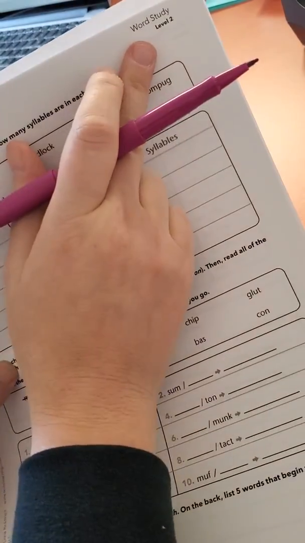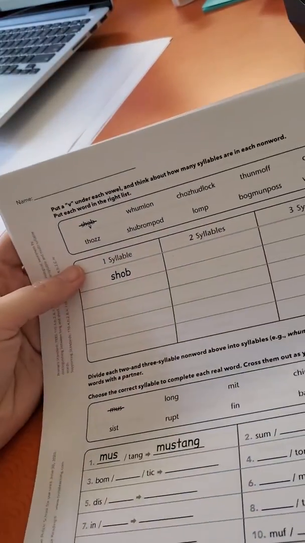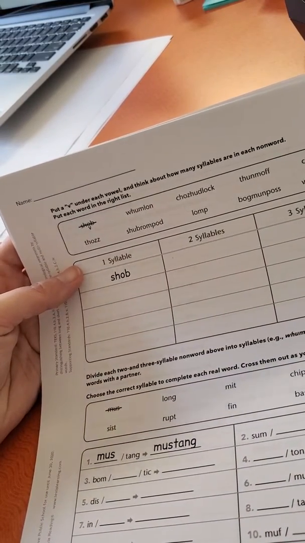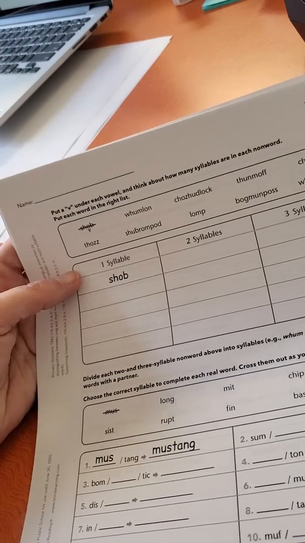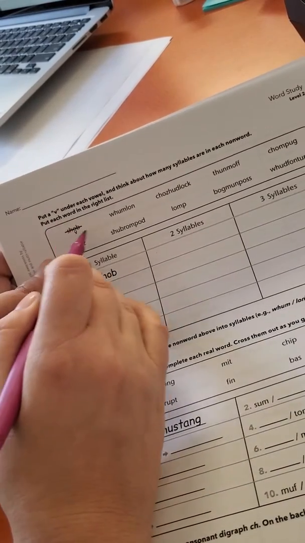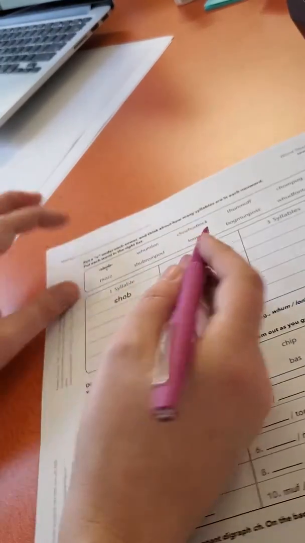All right, scholars, this is Word Study Level 2. We're on page 3. The instructions here tell us we need to put a V under each vowel and think about how many syllables are in each non-word. Put each word in the correct list. So what we're going to do is as we come to each vowel, we're going to put this little V to mark that it's a vowel.